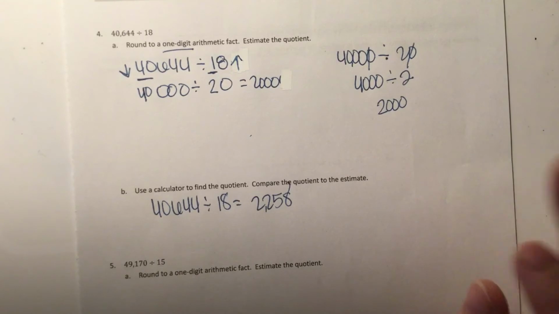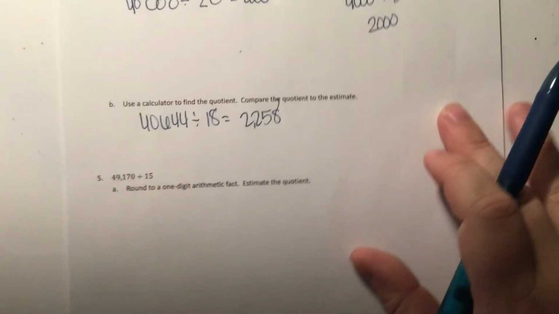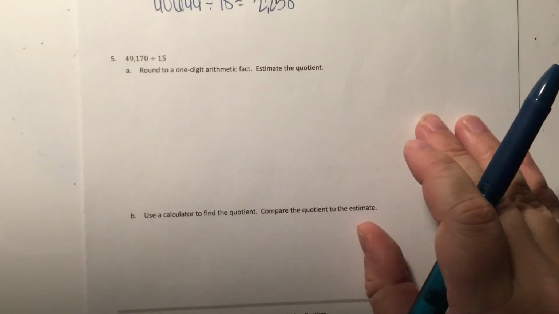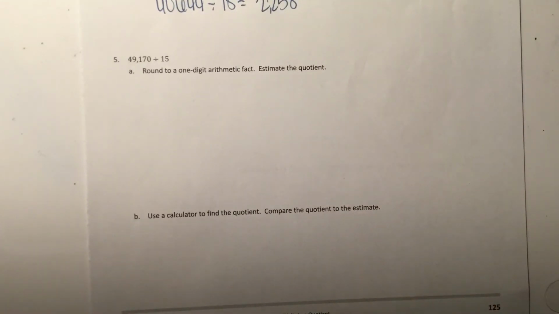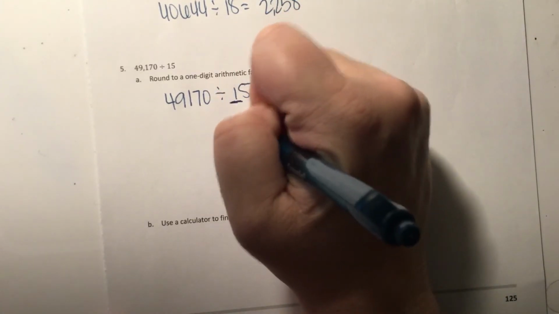Okay, so let's look at number 5. 49,170 divided by 15. This one is going to go, I would say, to 20.